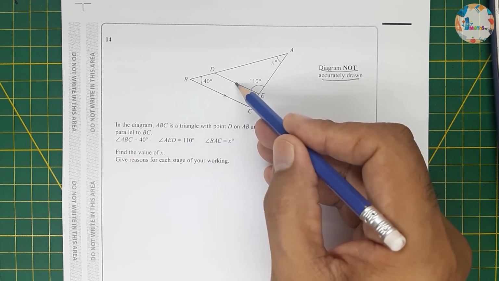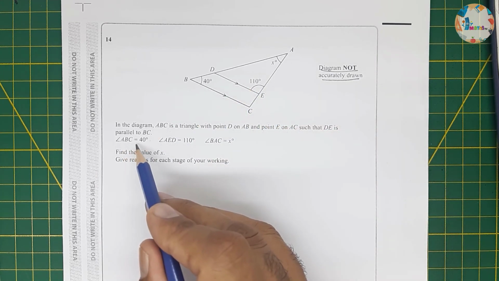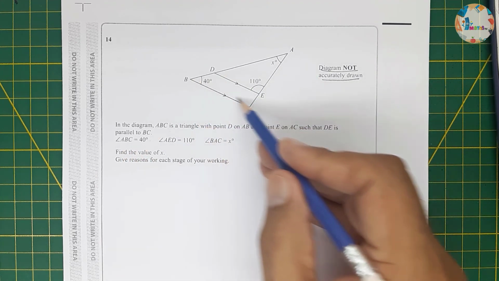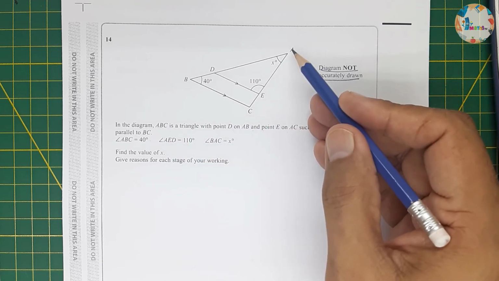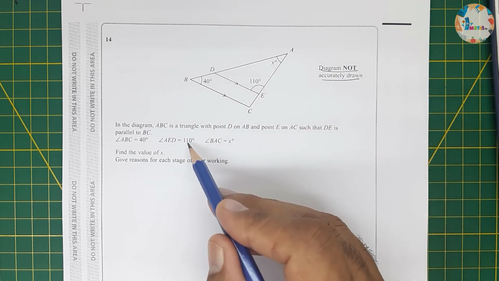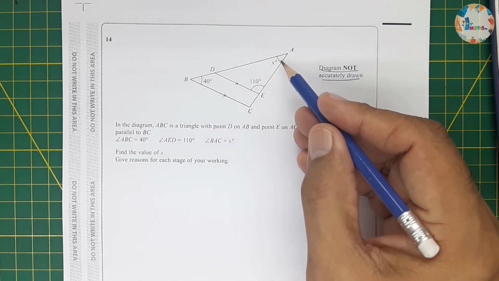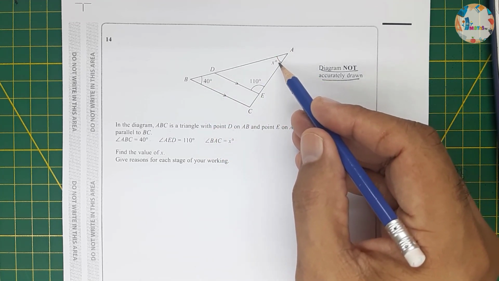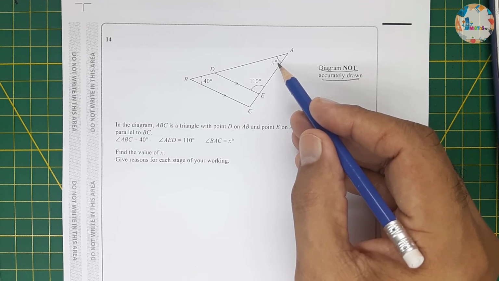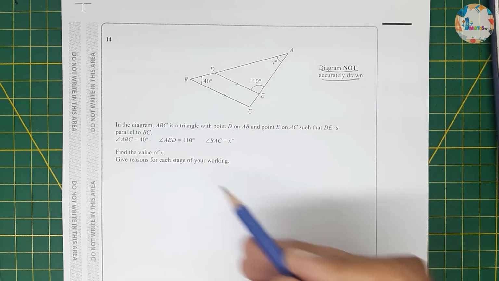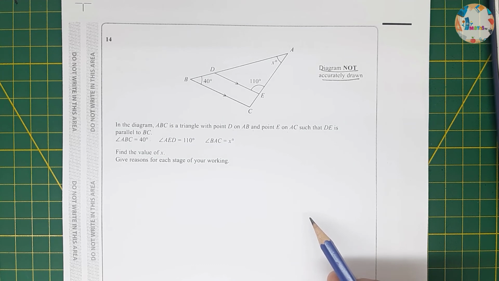So these two are parallel to each other. Angle ABC is 40, angle AED is 110, and angle BAC is X. We have to find the value of X. Give reasons for each stage of your working.